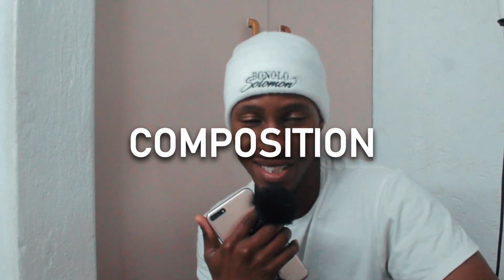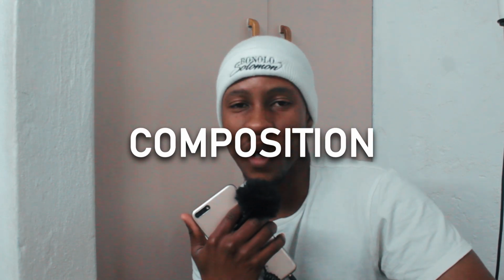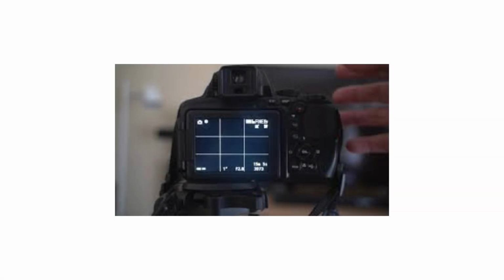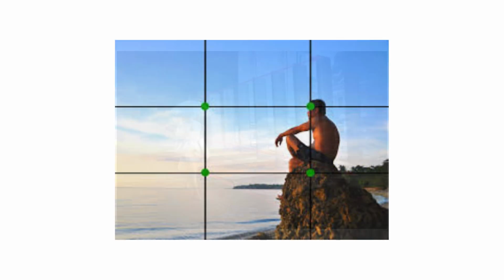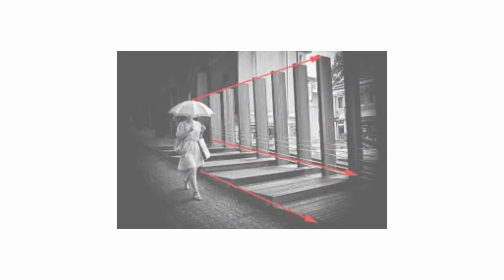Now, technical settings are very important, but how you frame your subject will either make or break your image. Every camera has grids that you can use to implement the rule of thirds, and also using leading lines in your frame will also help with composition in your image. Implementing these fundamentals will help take your photography to the next level.